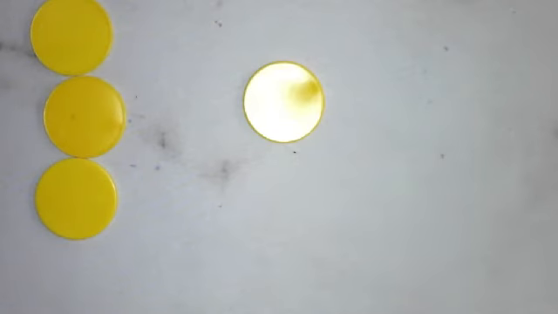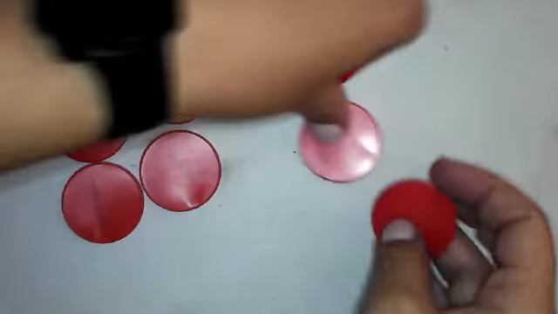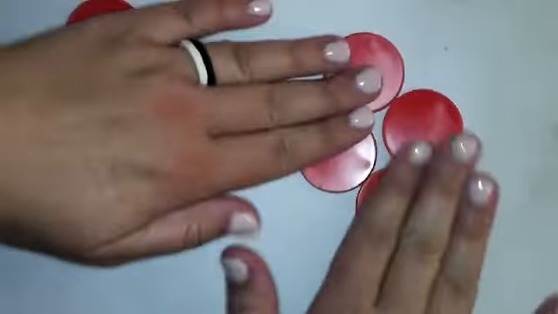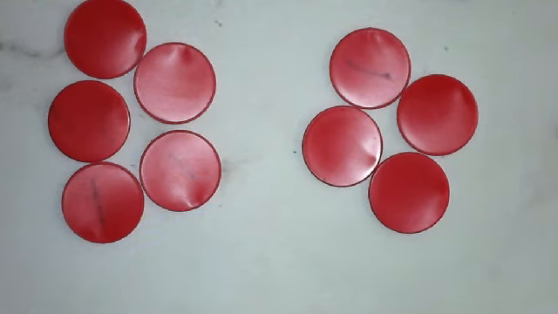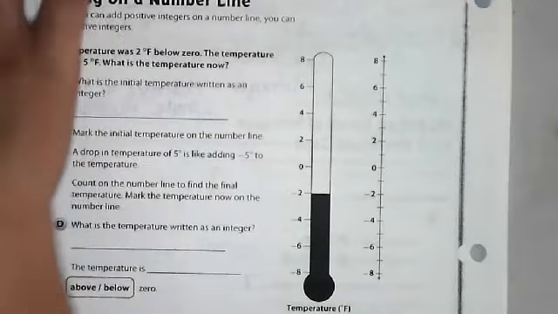What about +3 plus 1? Riley? 4. Positive ones are super easy. How about -5 plus -4? Olivia? -9. So altogether there are 9 chips, and since they're negative, it would be a -9. Okay, so you guys are pretty good at those.